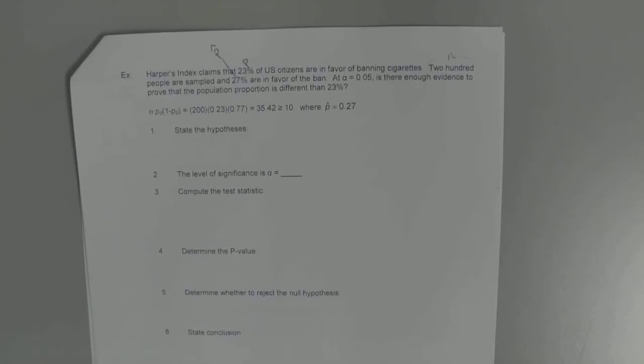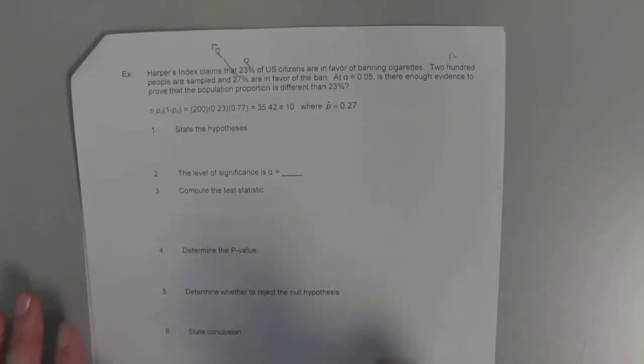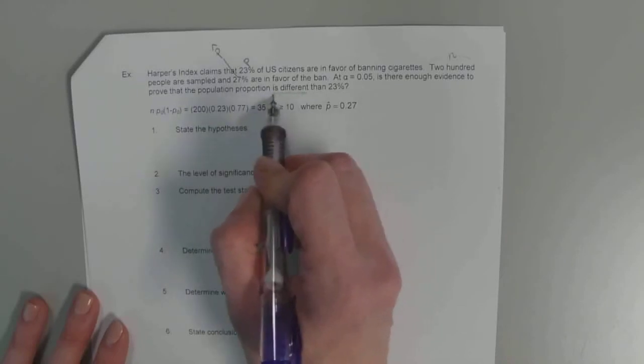So this is one that you didn't have to calculate. It was just handed to you. 200 people were asked, 27 want to get rid of cigarettes. At alpha equaling 0.05, is there enough evidence to prove that the population proportion is different than 23%? Okay, so that will tell us what symbol we're going to use when we do our hypotheses.